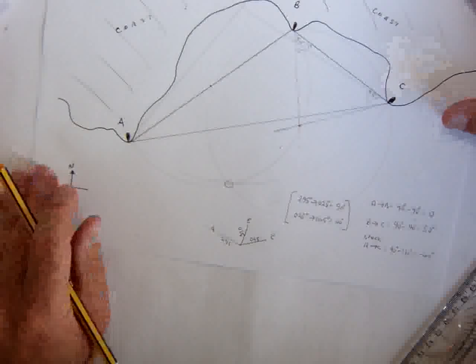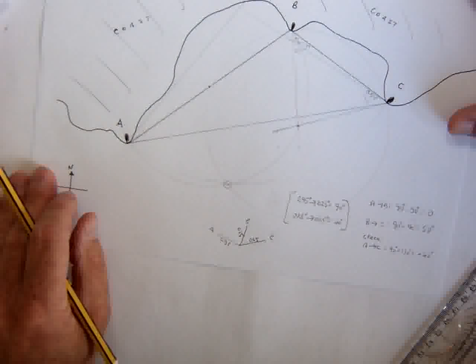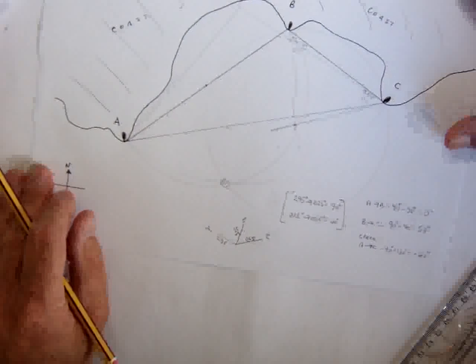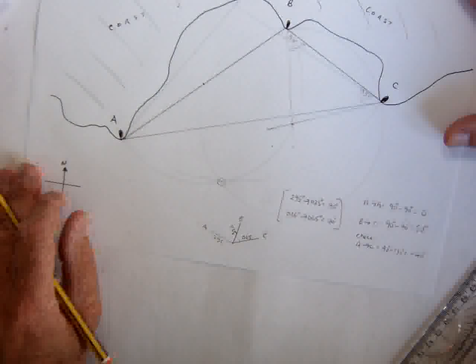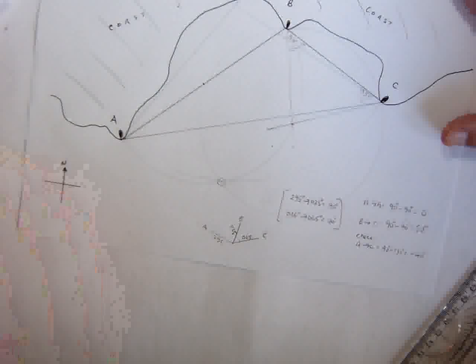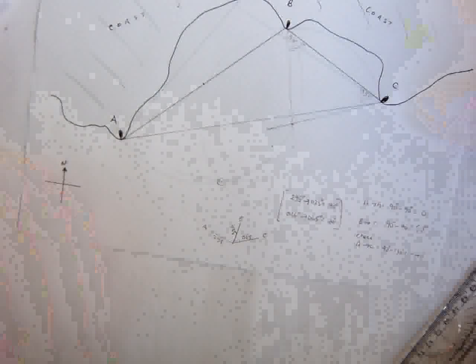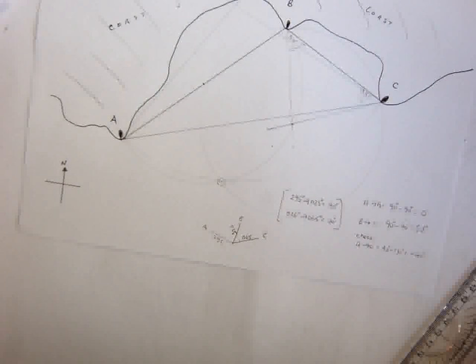So if we compare those true bearings to the compass bearings, we should be able to calculate the compass error for the vessel. And with that compass error, if we've been given the variation, or we know the variation off the chart, we can then calculate the deviation for the vessel. Because if we have compass error and variation, we can calculate deviation.